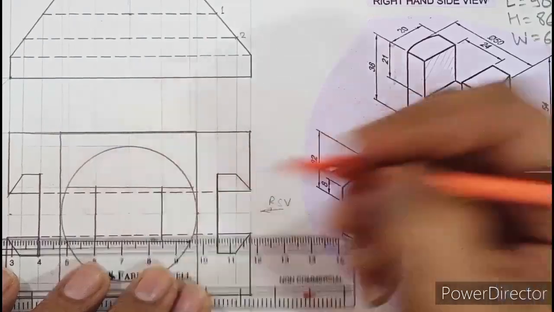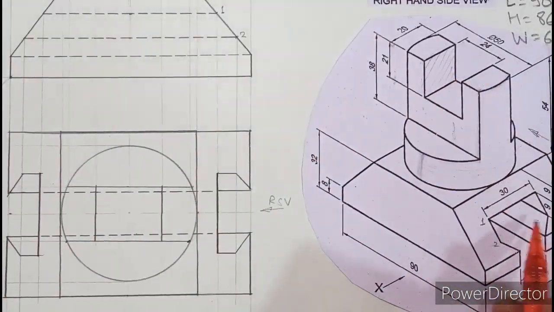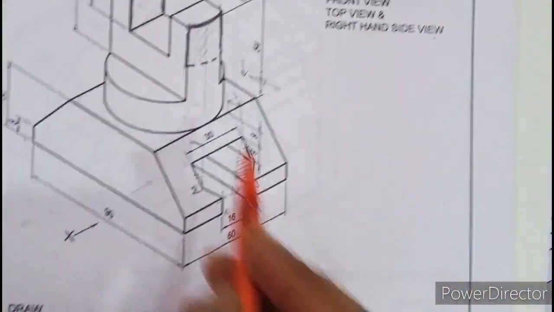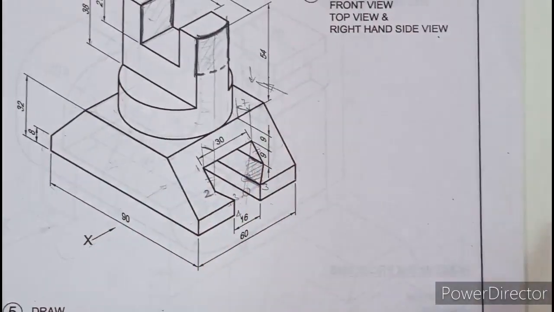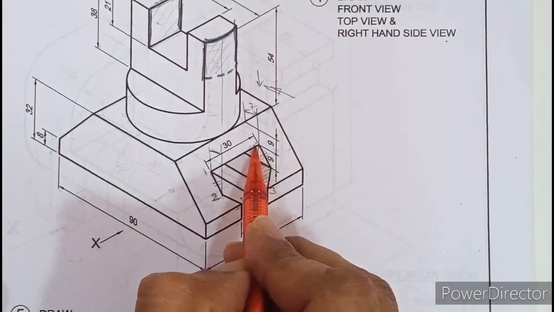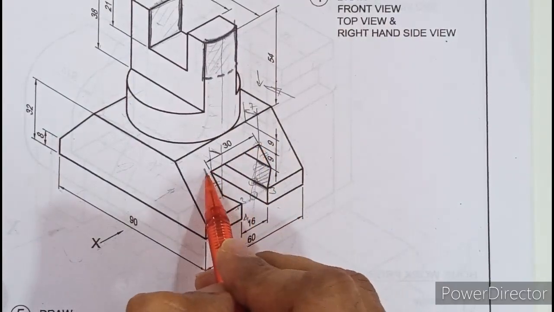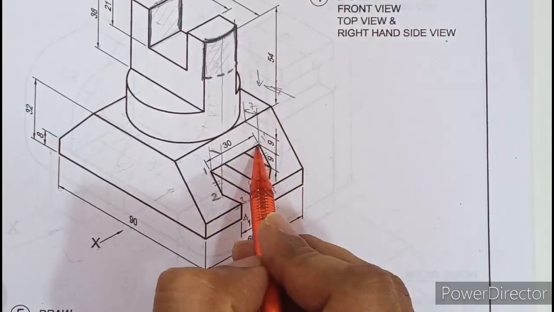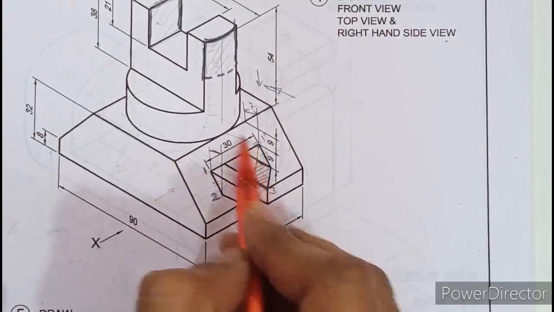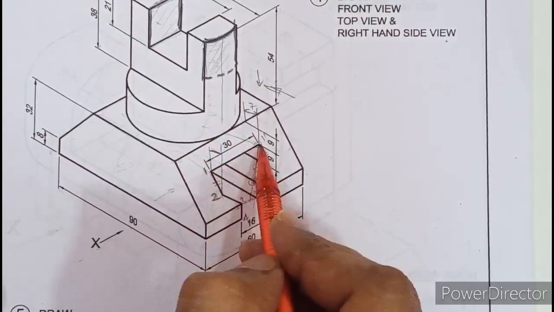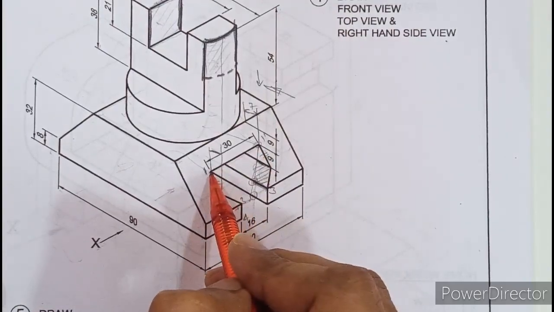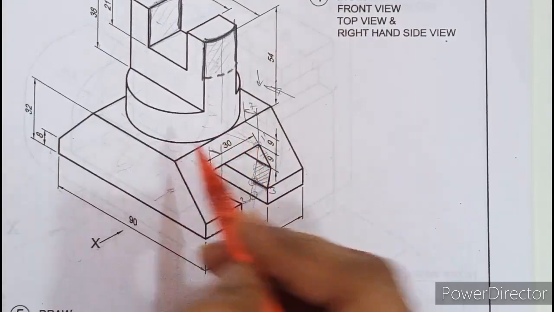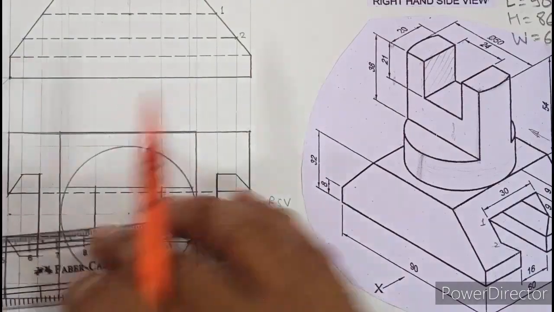So from top view, these edges will not be seen. Which are those edges? As per the question, it is this edge which is going inside and this one. Look at this 30 mm what is written. From point number 1 and 1 dash, you cannot see the edges going inside, isn't it? This 30 mm line can be seen from the top view, no doubt. But from point number 1, there is an edge going inside on both sides. For that you need to show hidden.